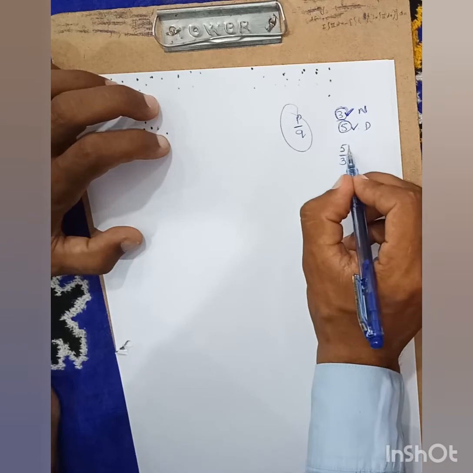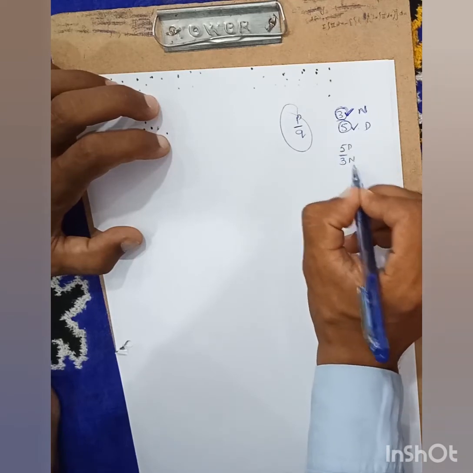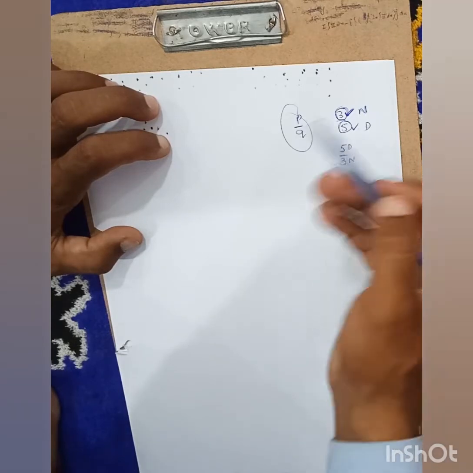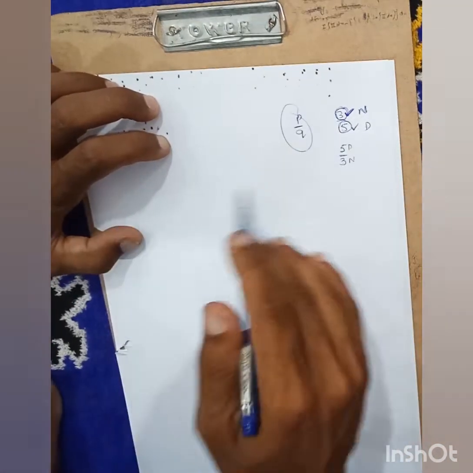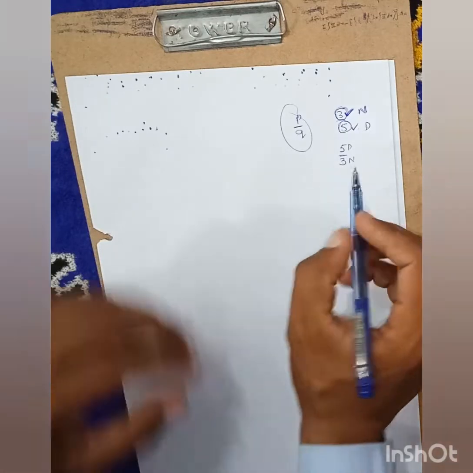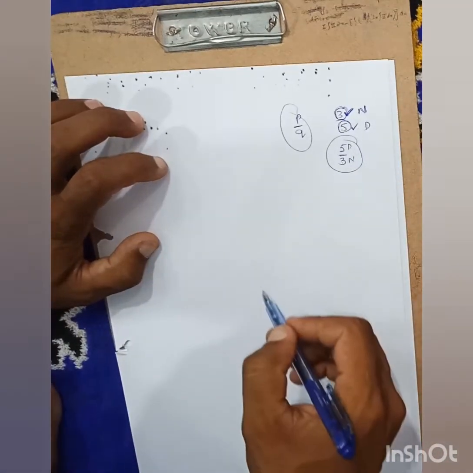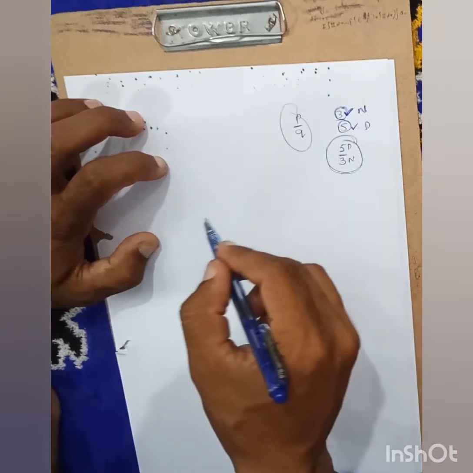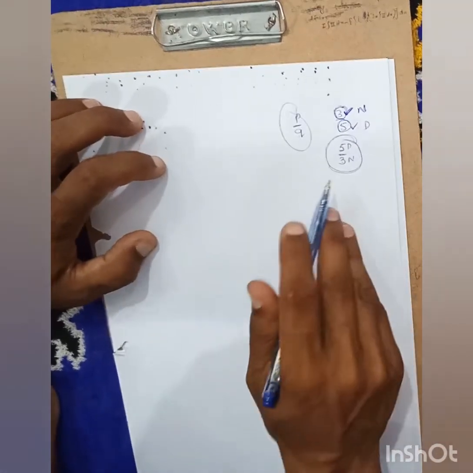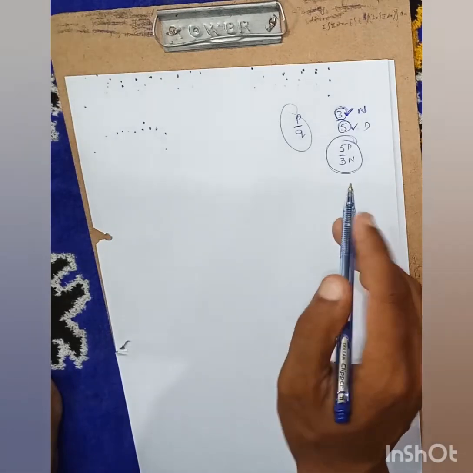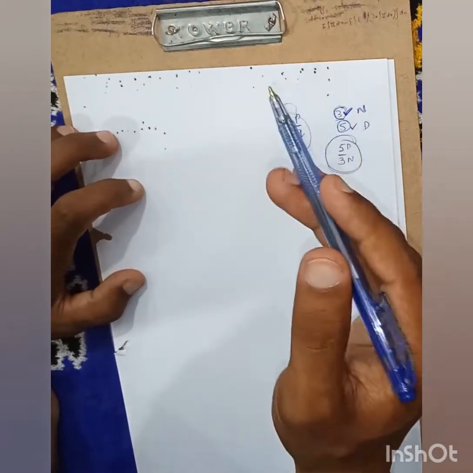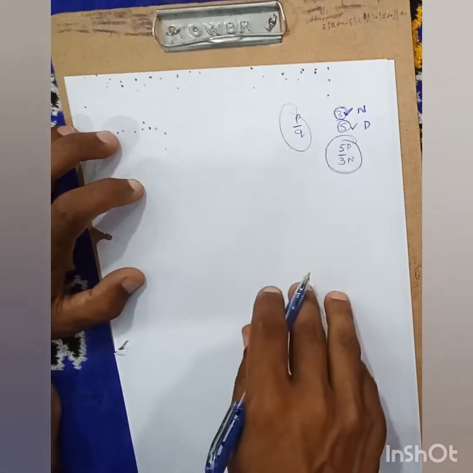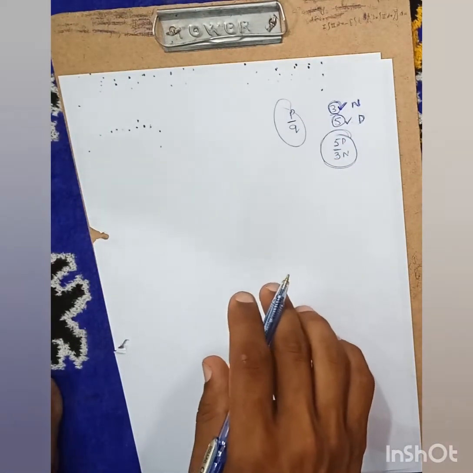What we do is simply change the places of denominator and numerator. We call this action a reciprocal. Reciprocal means when we change the places of numerator and denominator.